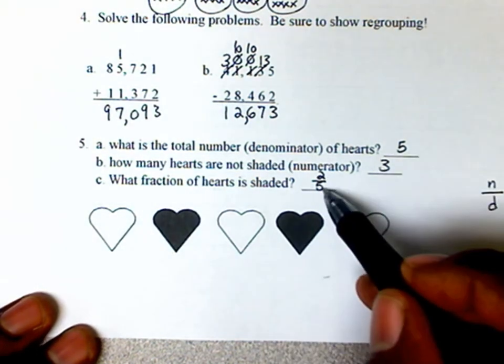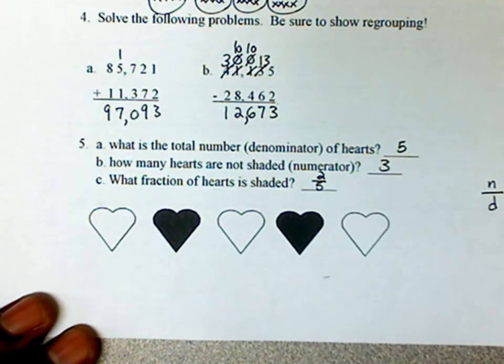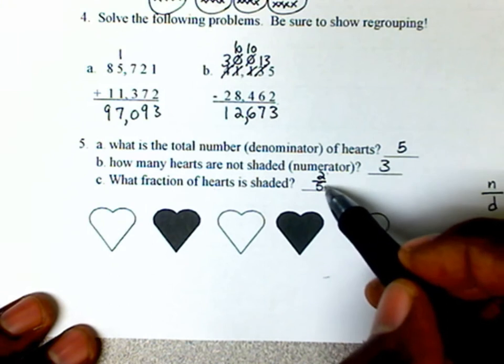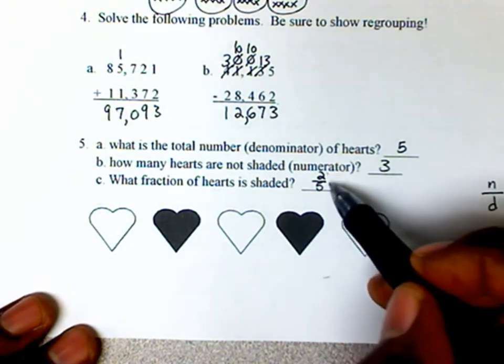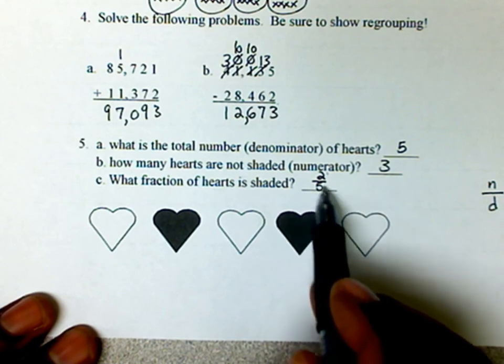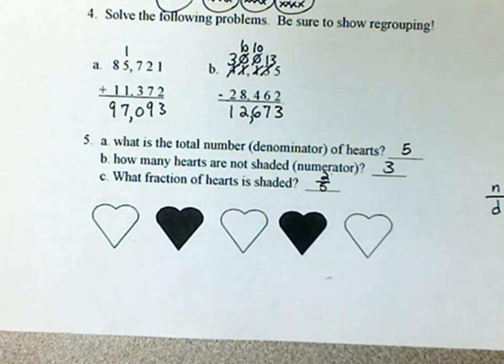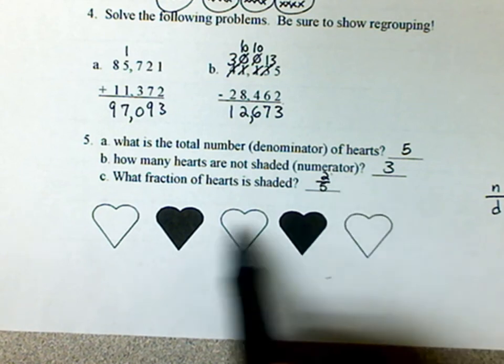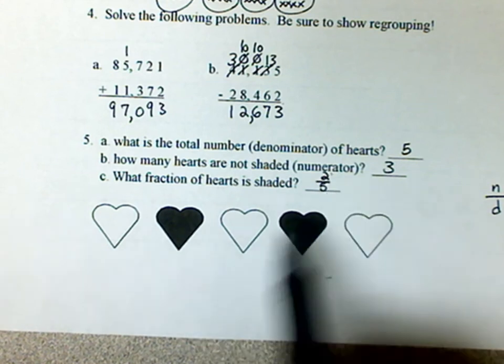And once you have written your denominator and your numerator, it should be very easy to read the fraction. 2 fifths. 2 out of 5 equal parts, 2 fifths. You're saying fifths because there are 5 equal parts. If there were 10 equal parts, you would say tenths. But there are 5 equal parts, so we need to say fifths. And how many of those equal parts did we concentrate on? 2. So we say 2 fifths.